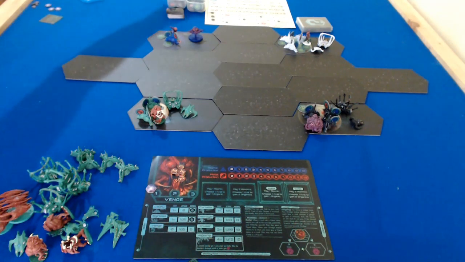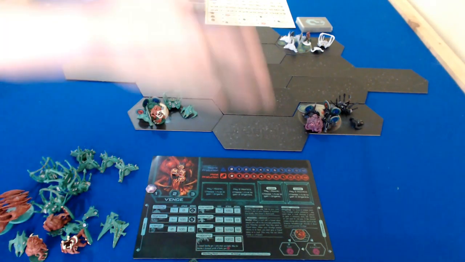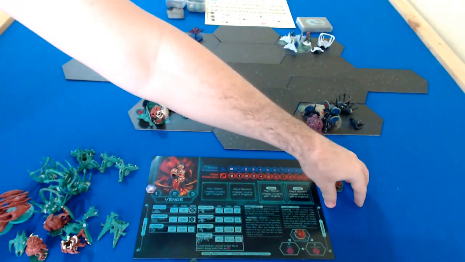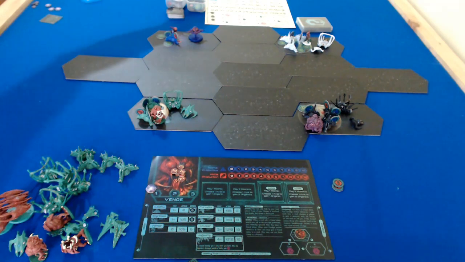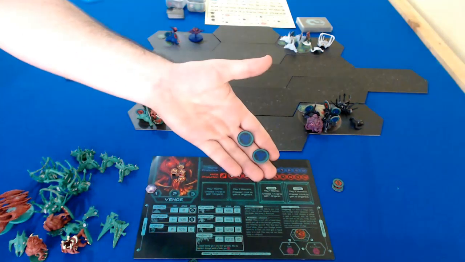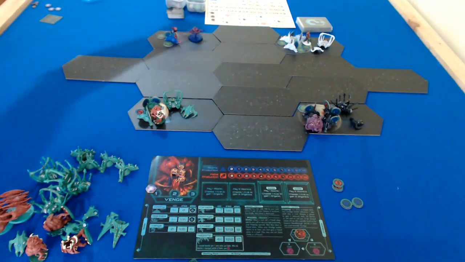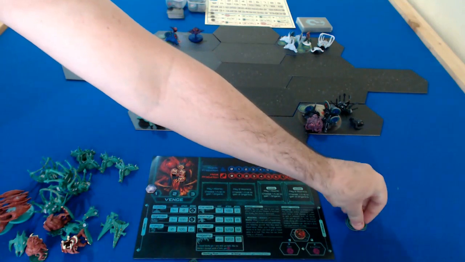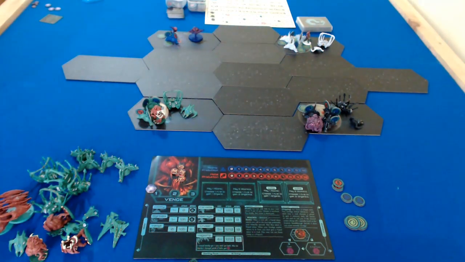Now each player will start with 2 metal, which will be stated in the storage area, 2 atomics, and 2 organics. Now we are ready to play.